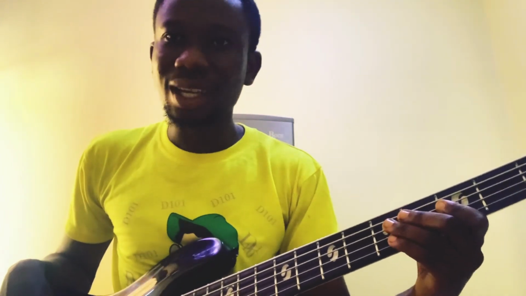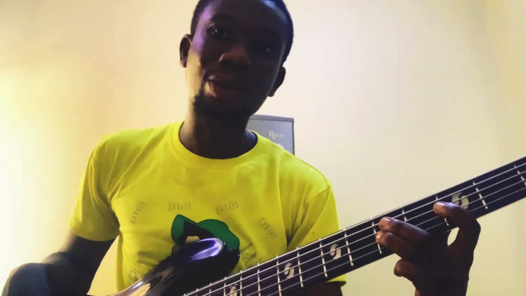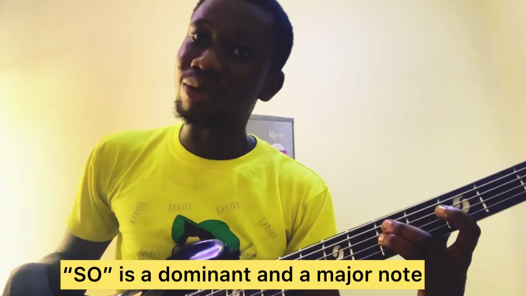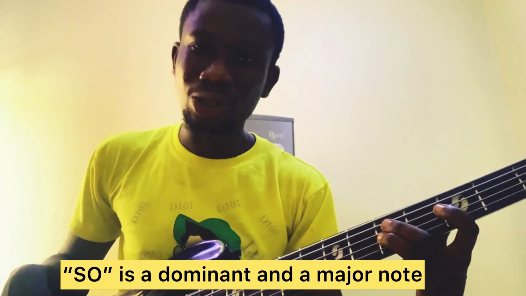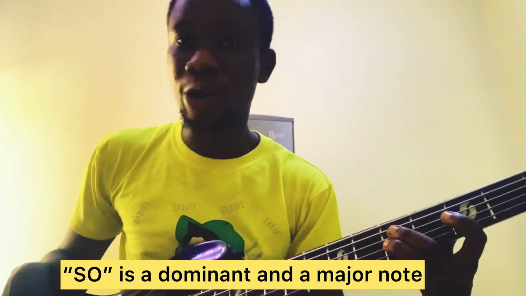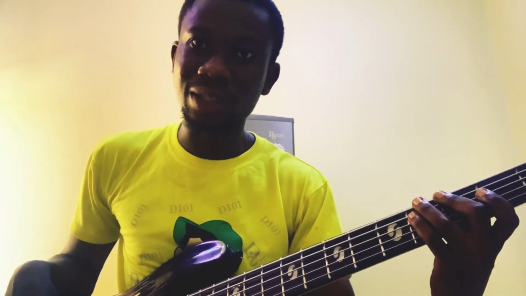Now, in the major notes, there is also sol. Sol is also treated as a dominant note, but most often times it is treated as a major note. Sol is a major or a dominant note. But do and fa are major notes straight away. Re, mi, la are minor notes straight away. So take note of this.